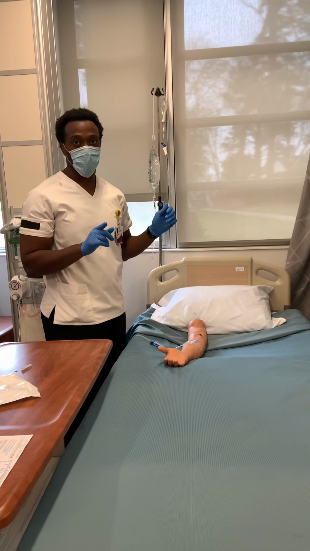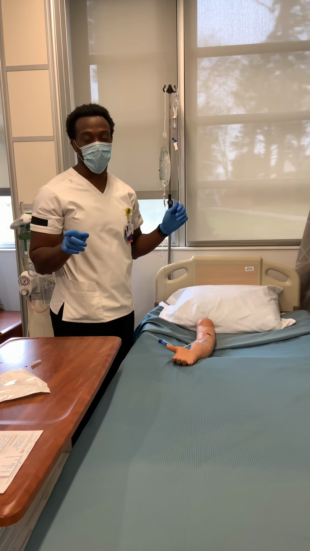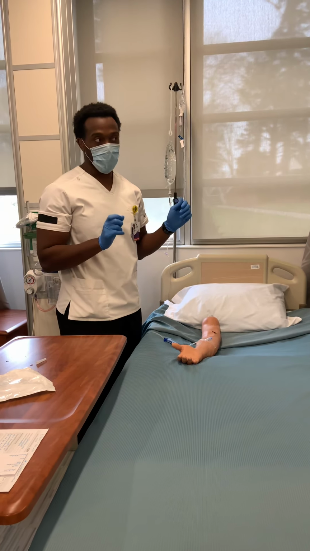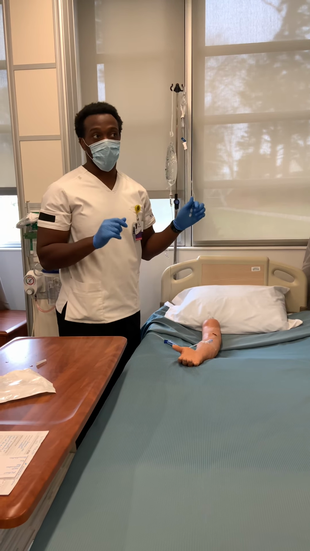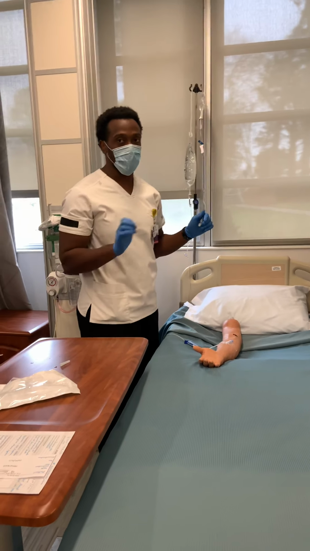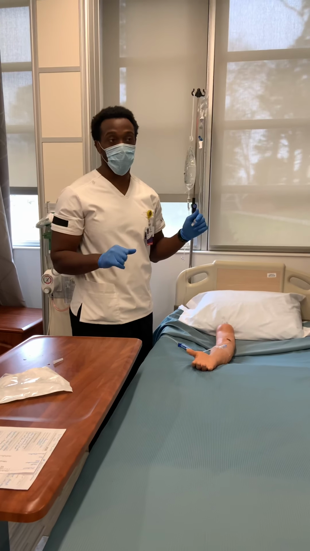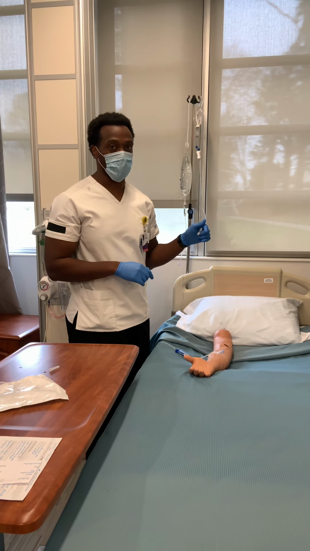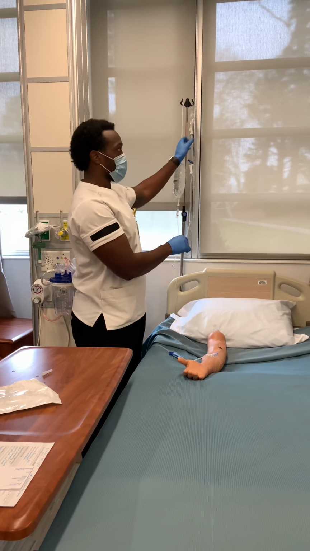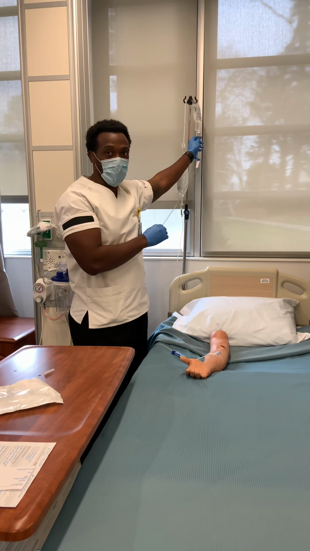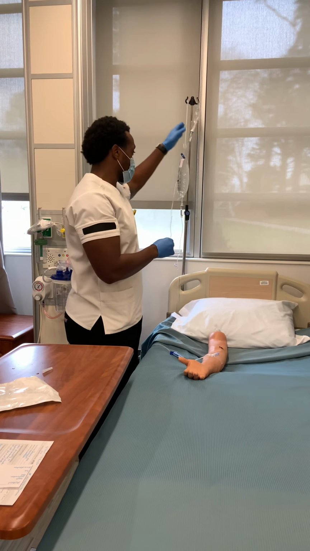I'm given 200 milliliters with the drop factor of 15, over 60 minutes, which is 50 drops per minute. Then you divide that again and get 12 and a half drops per 15 seconds, or 13 drops per 15 seconds. So I would time this so that it drops 13 times within 15 seconds.